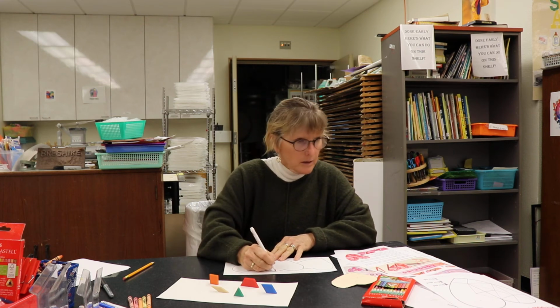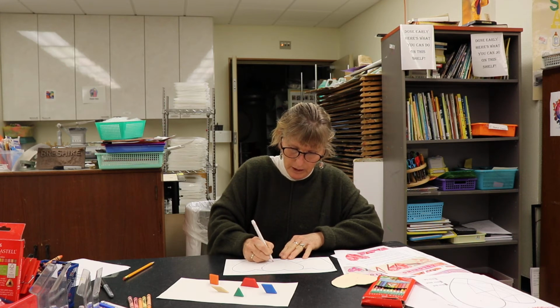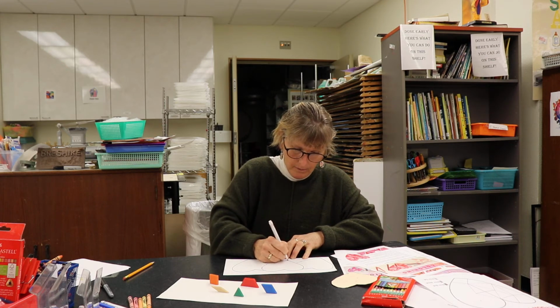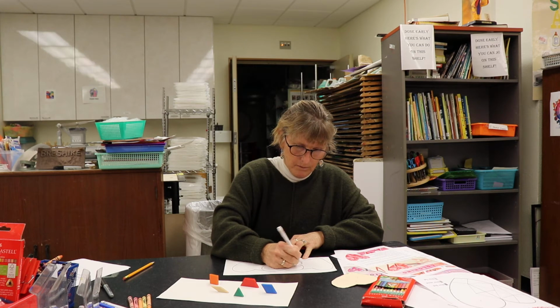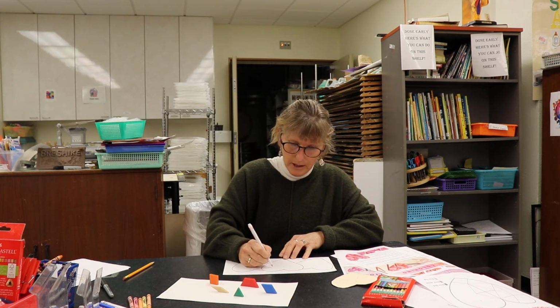And so I'm going to put some dots around the outside, and it doesn't have to be equally spaced. And then I'm going to put some on the inside.